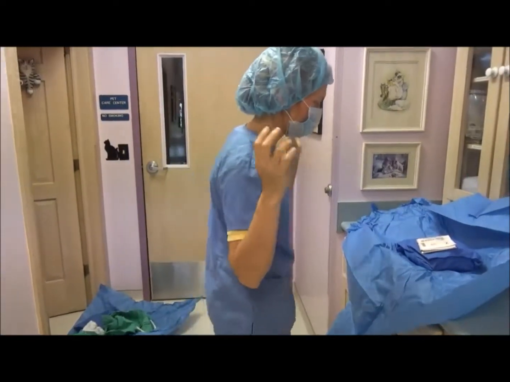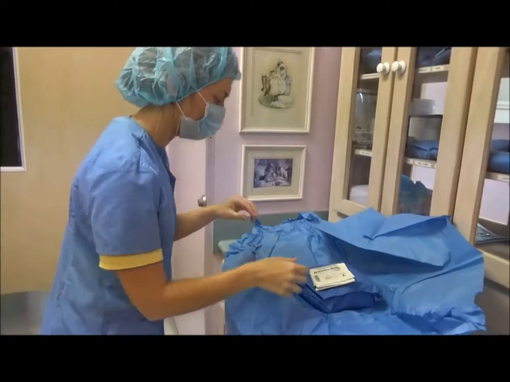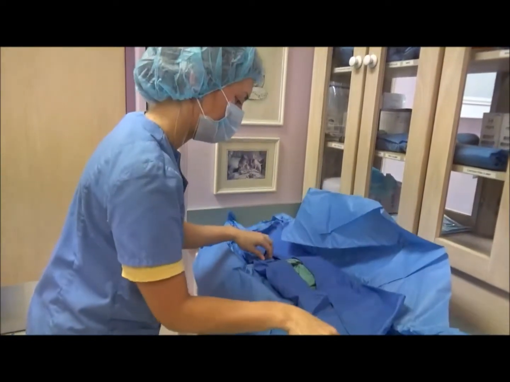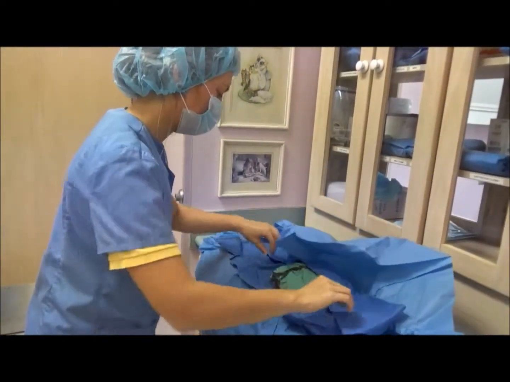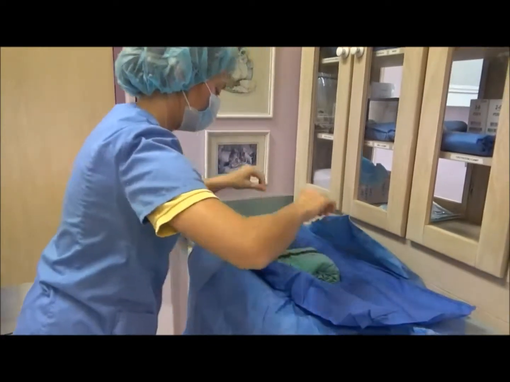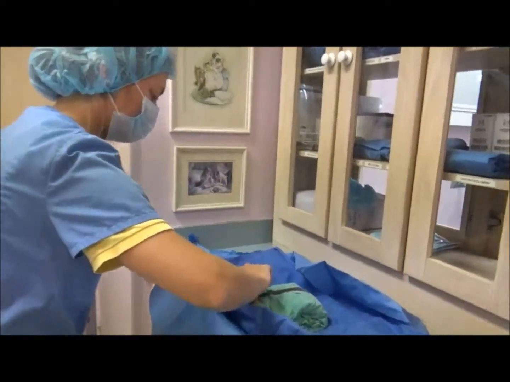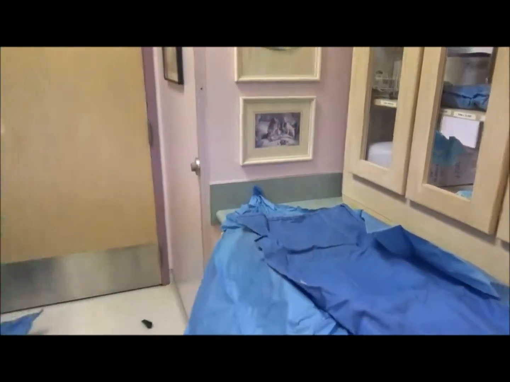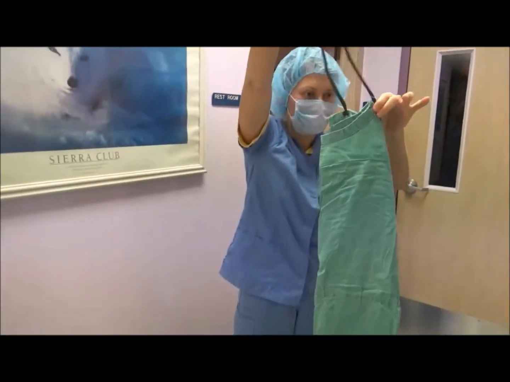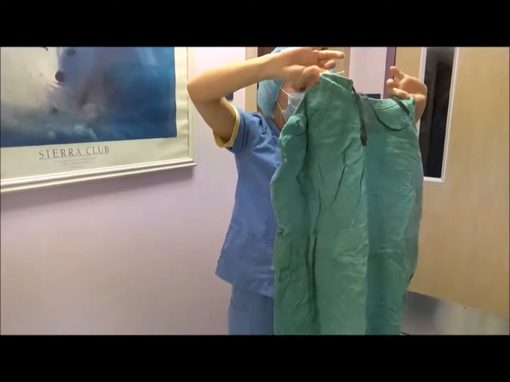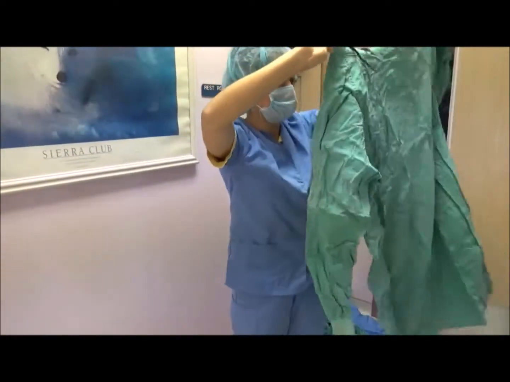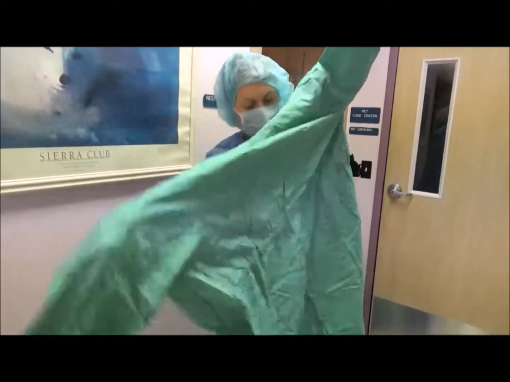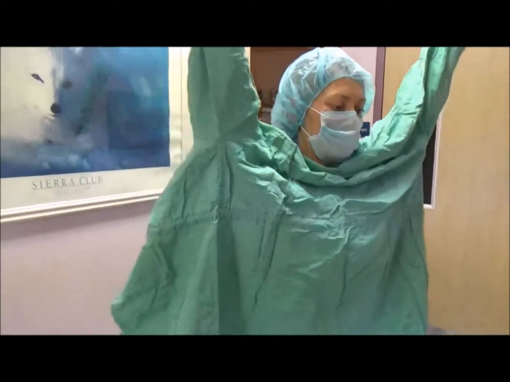Okay, that feels pretty good. So now I'm good to open the gown here. Okay, so once I locate the collar of the gown, then I look for the armholes, and then I'll insert my arms into the holes, but I don't want to put my hands all the way through the gown.